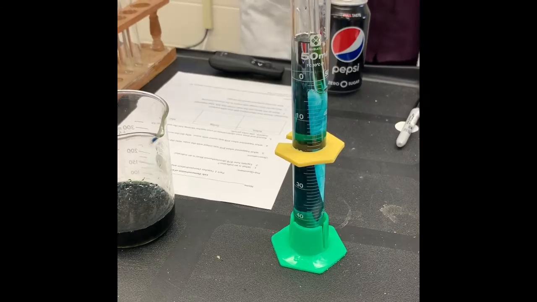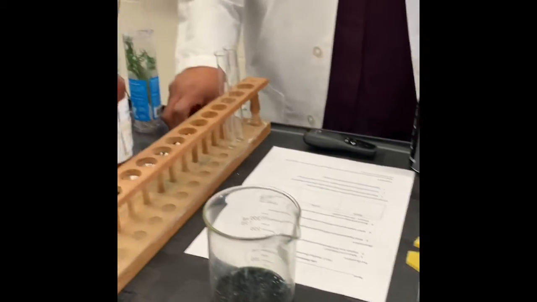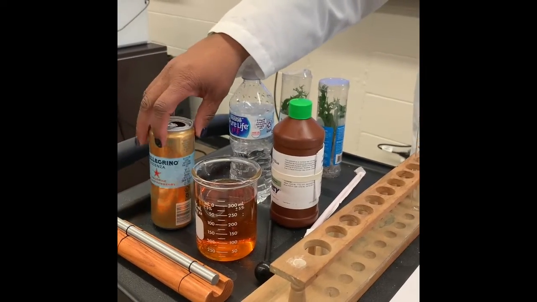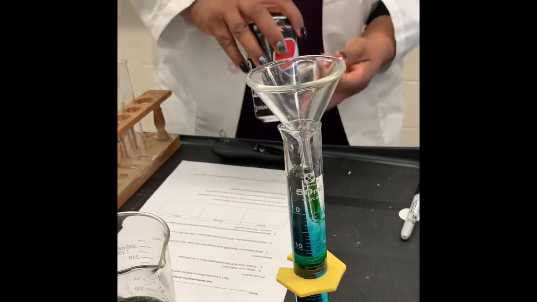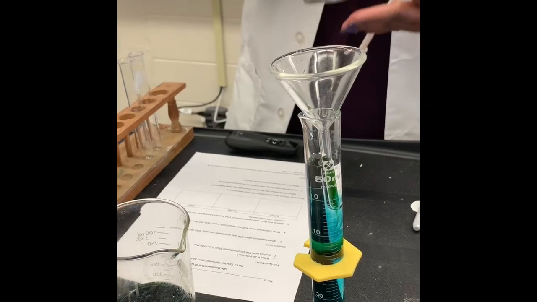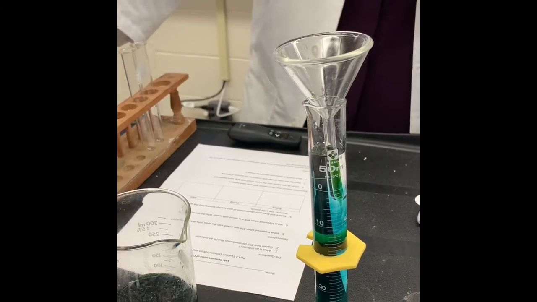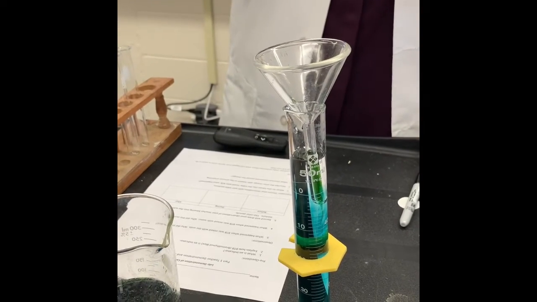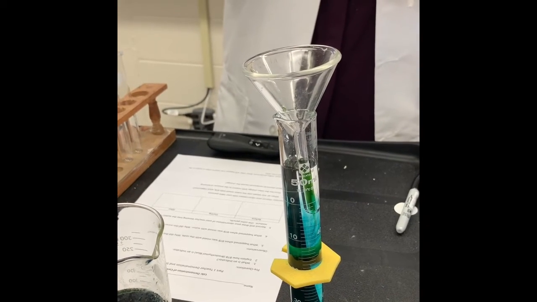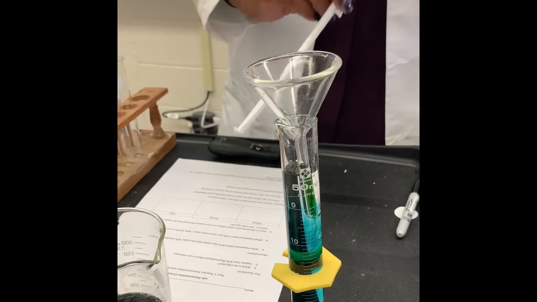Now let's see if there's something that I can put in here to make it change colors. So we already know that if we were to put some of this carbonated water, or even pour a soda in there, it already has carbonated water in it, so it will change colors. So we're going to see if my own body can make it change colors. Am I magical like that? Am I a super scientist?